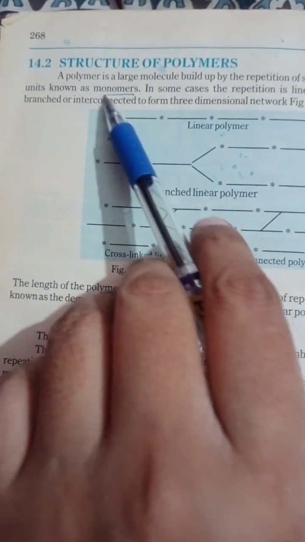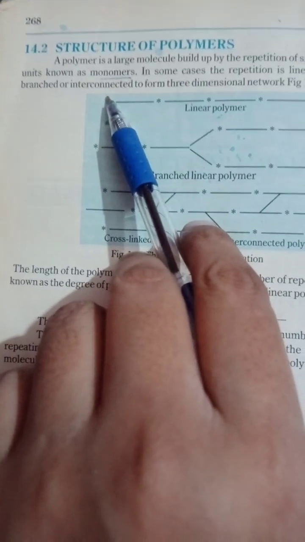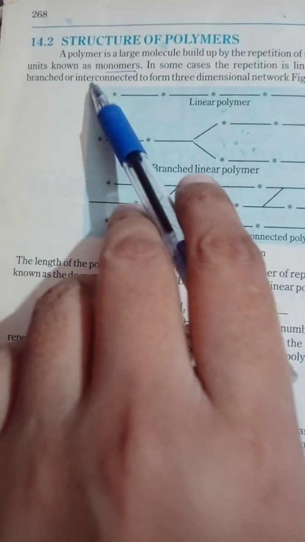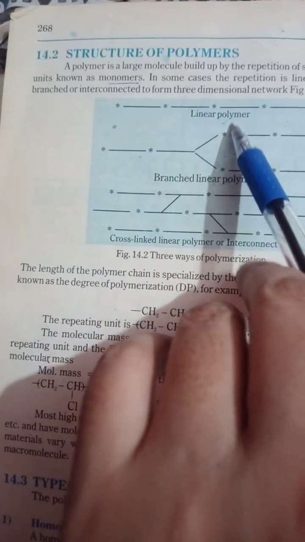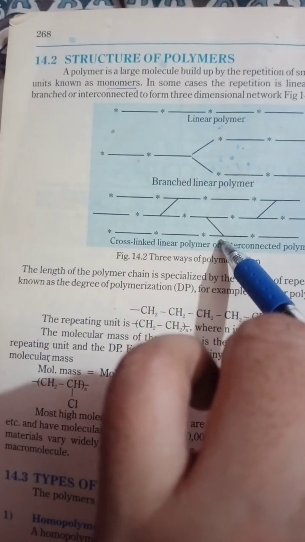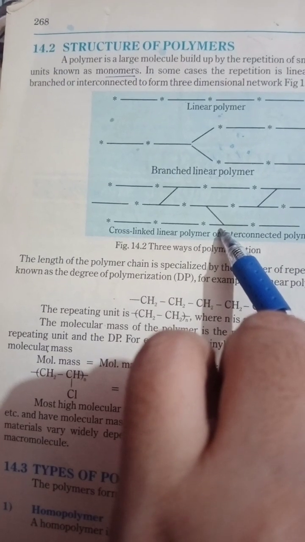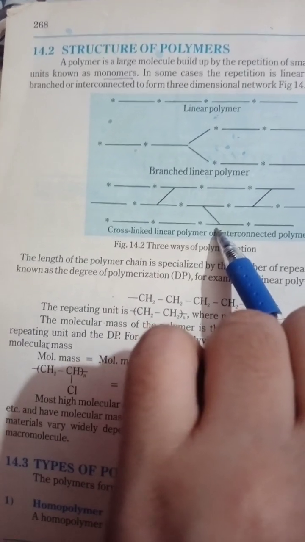Structure of the polymer. When we talk about the structure of polymers, there are three different types of arrangement of the monomers in the macromolecules.